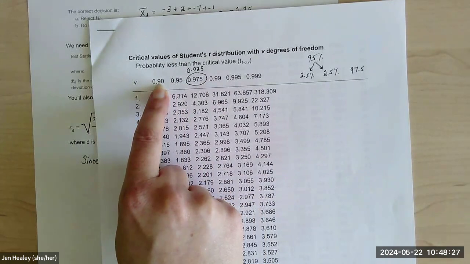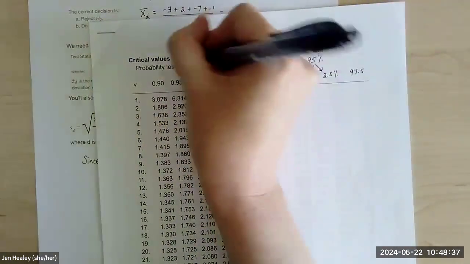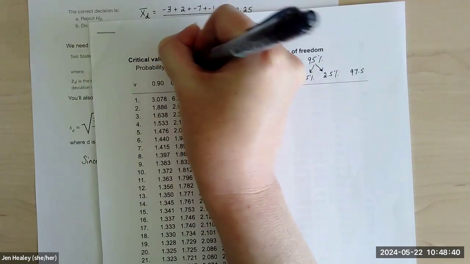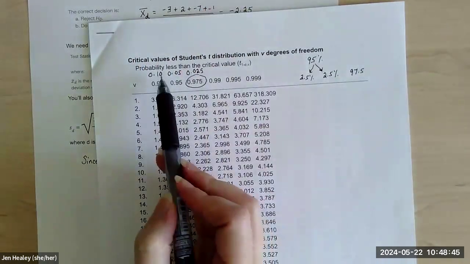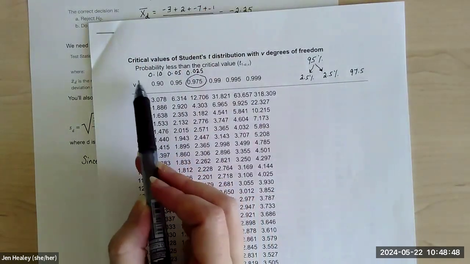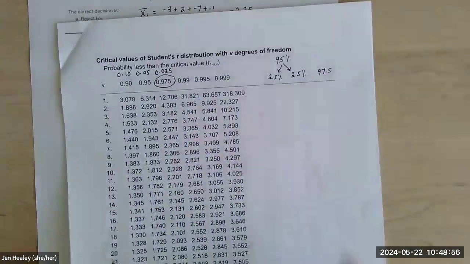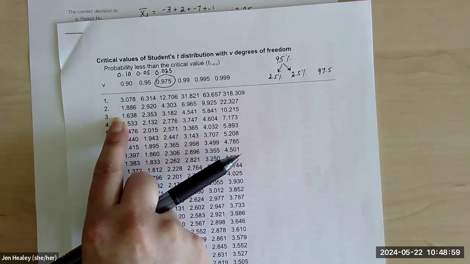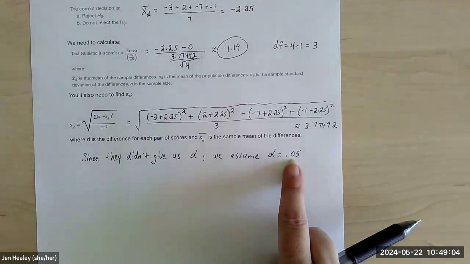So in terms of the p value that we're looking for, we said that this one would have been a 0.05, and this one would have been a 0.10. We know that our p value is going to be bigger than the 0.10. Because 1.19 is off my table, my p value is definitely bigger than the 0.05.